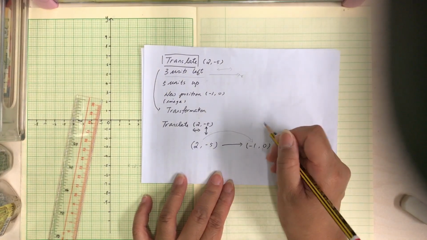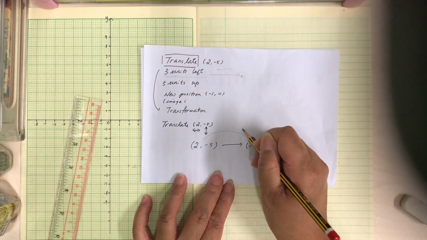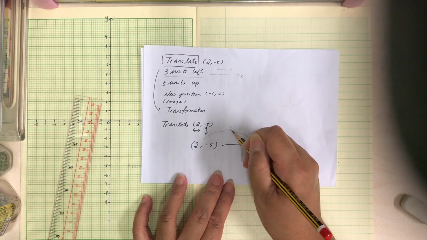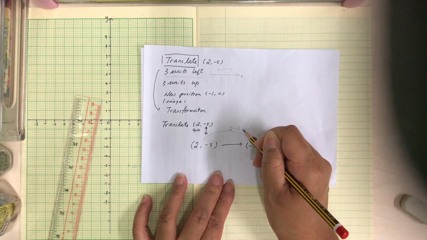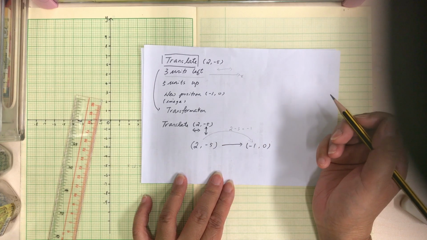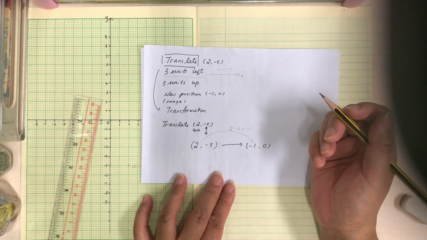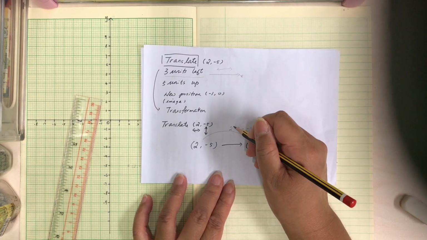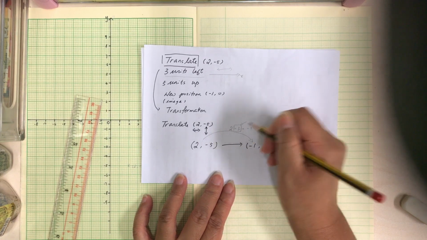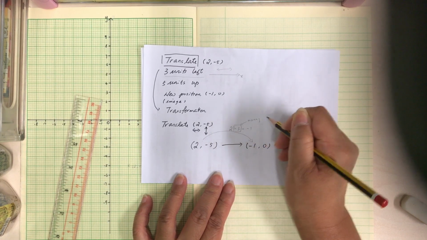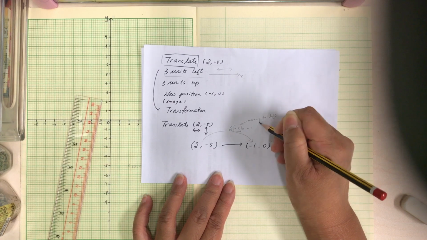Therefore, 2 to -1. If I start from the number 2 and minus 3, it results in -1, and therefore we may think this minus 3 is due to moving to the left by 3 units.